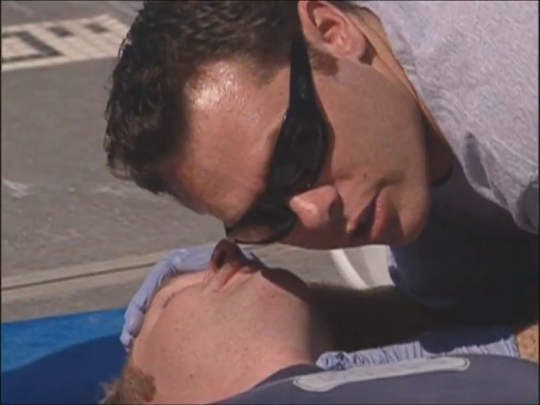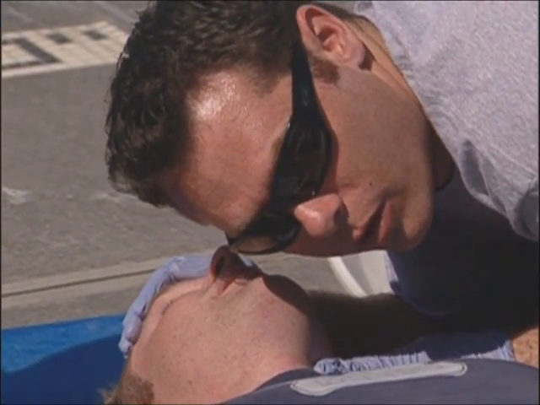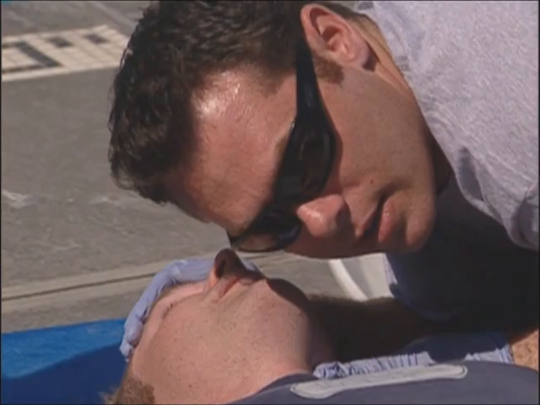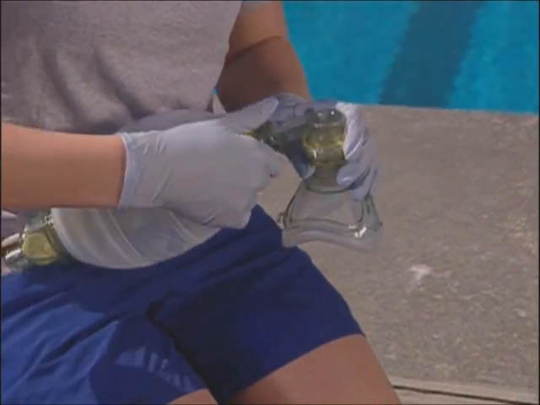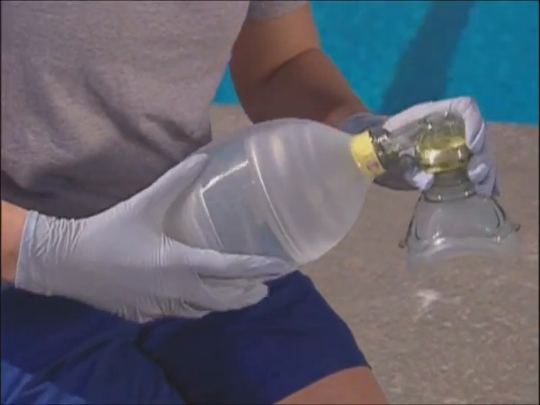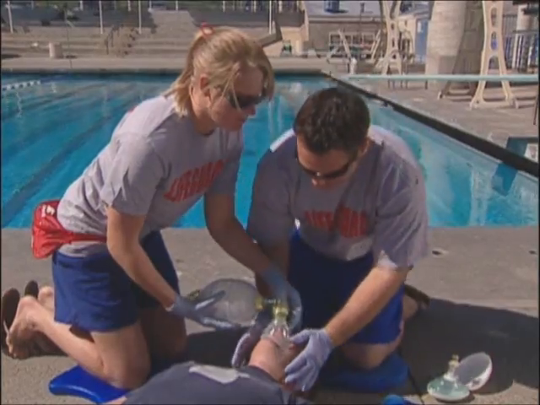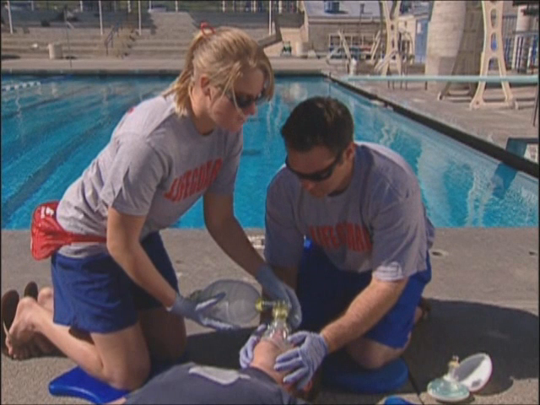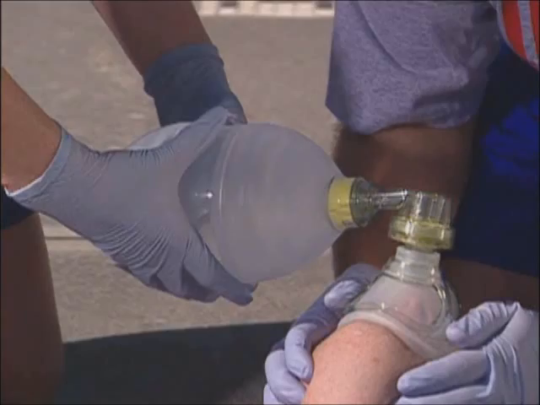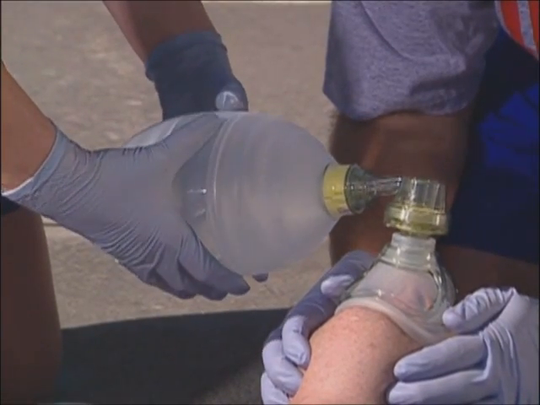To use a BVM, Rescuer 1 performs an initial assessment while Rescuer 2 assembles the BVM. Victim has a pulse, not breathing. Rescuer 1 positions the mask so that it covers the victim's mouth and nose, presses firmly on the mask to ensure a complete seal, and opens the airway. Rescuer 2 squeezes the bag to give ventilations.